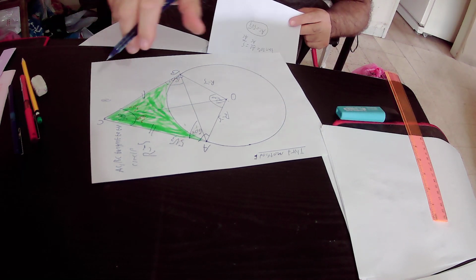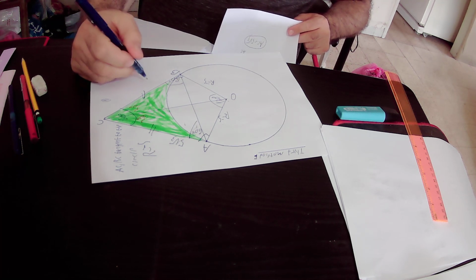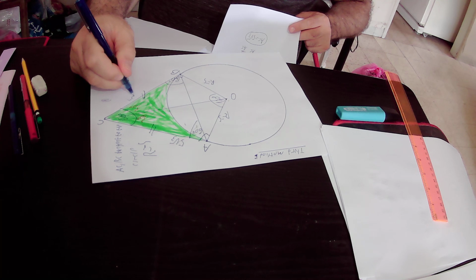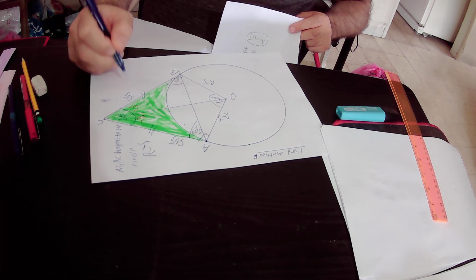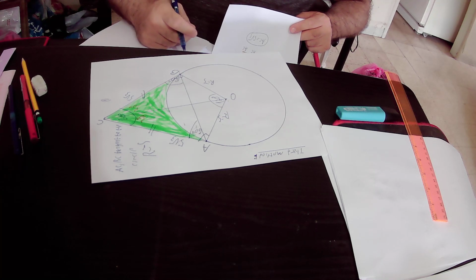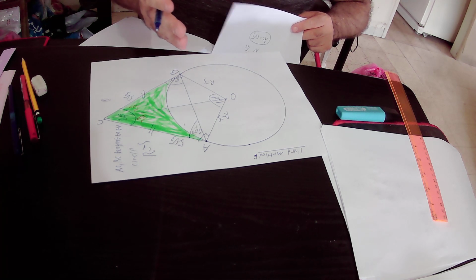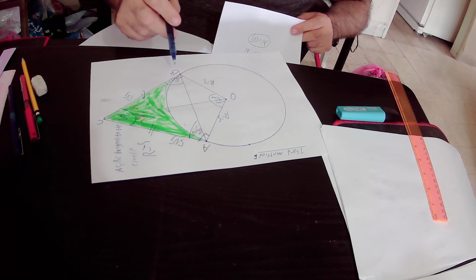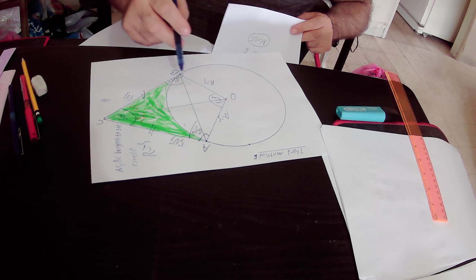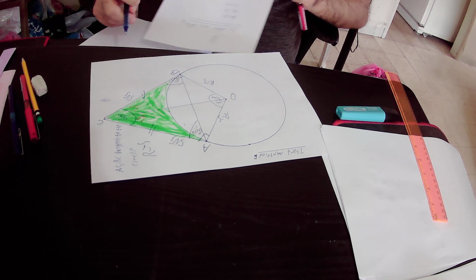We know that AC equals BC according to the two tangents theorem, so BC also equals 5 times root 3. And we already proved that triangle ABC is an equilateral triangle, it has all its angles equal to 60 degrees.